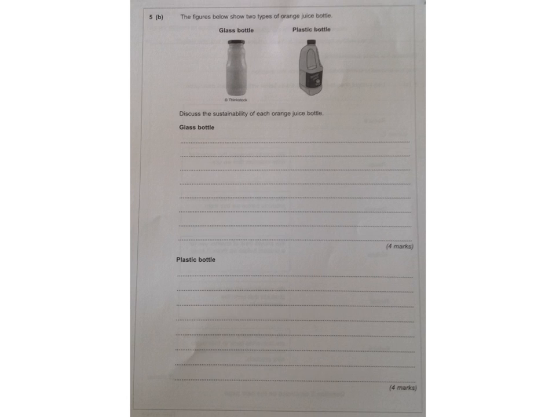So these are 8 simple marks that you can pick up very, very easily as long as you understand what the word sustainability means. And in the slides previous, we have explained that, so hopefully you will begin to understand that, and you'll begin to be able to answer these sorts of questions and weigh up the different options of why different materials are used for different products.